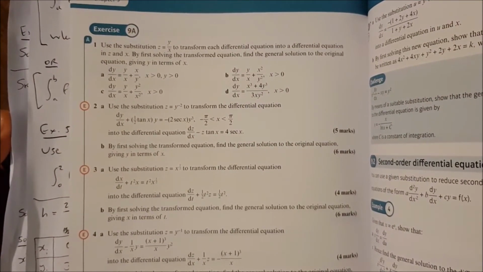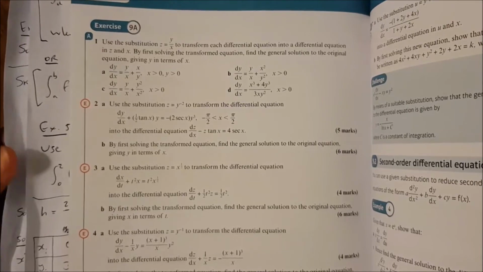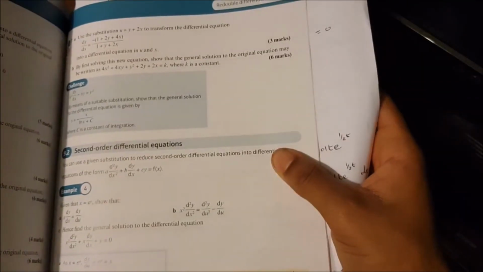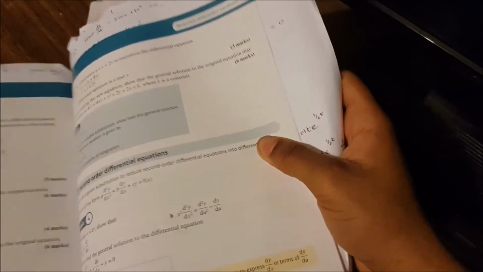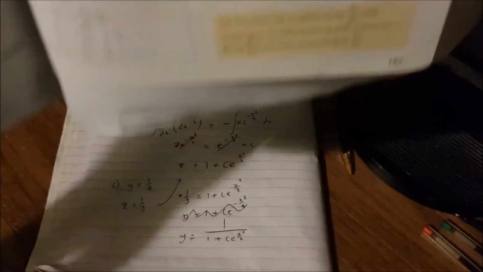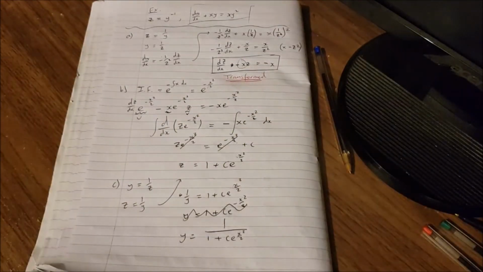So, exercise 9A. If nobody understands, then I might have to remake the video with different questions and examples.